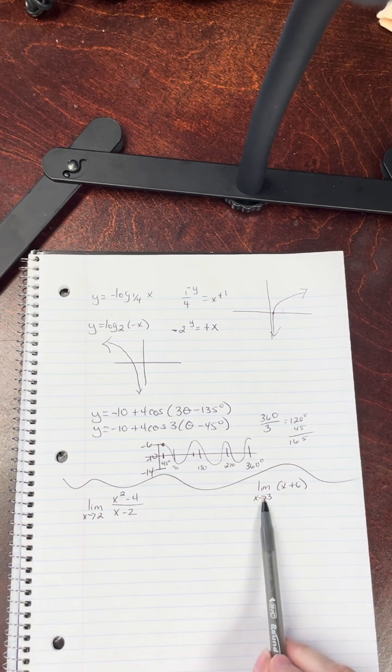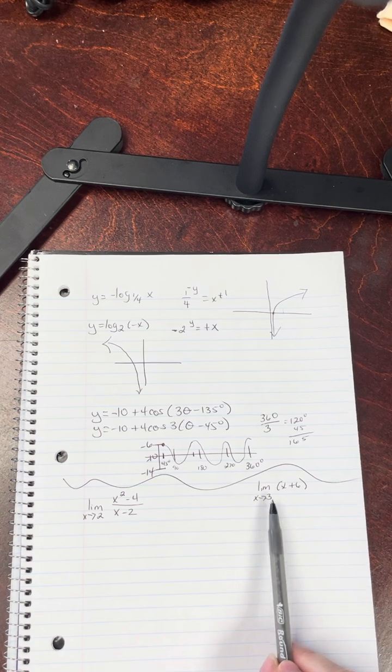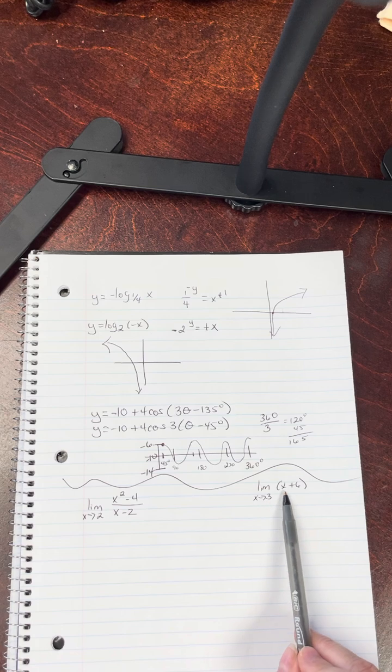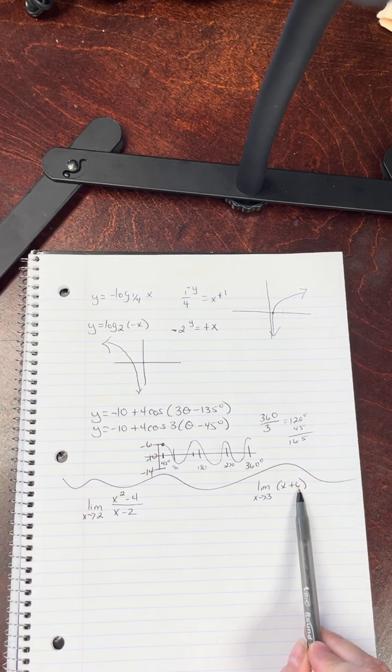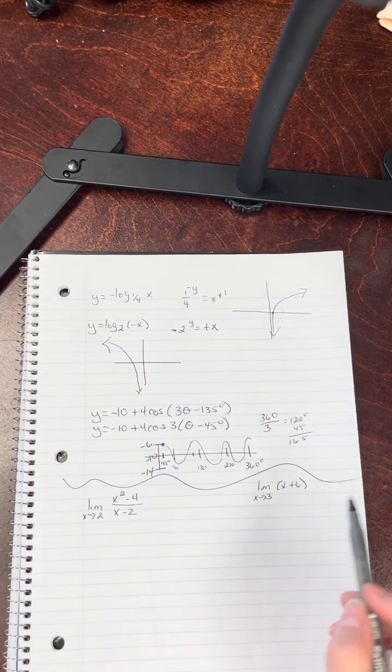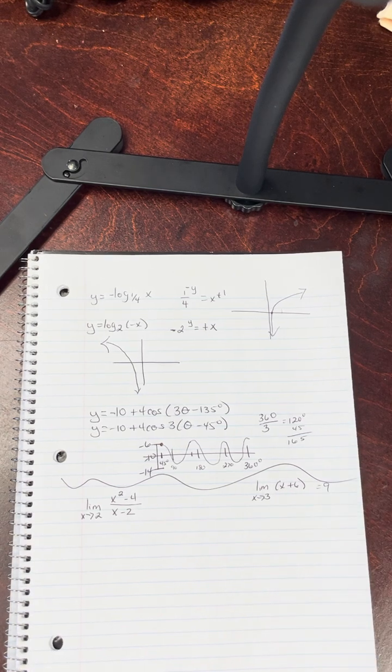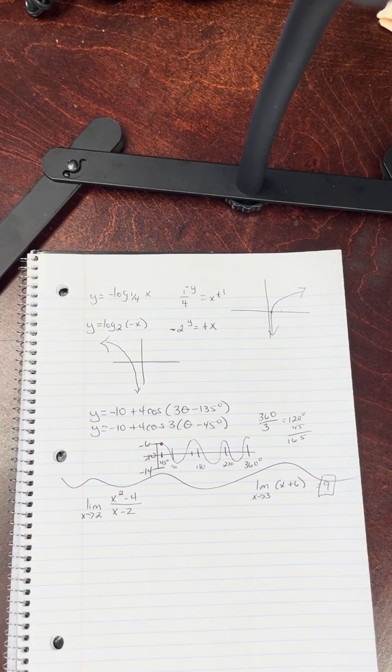So when you are given the limit of x approaching 3, and this is the equation, all you need to do is plug the 3 in for the x. So 6 plus 3 is 9. So the limit, whatever its graph would be, is 9. So it's just a simple plug in when it's a simple basic equation.